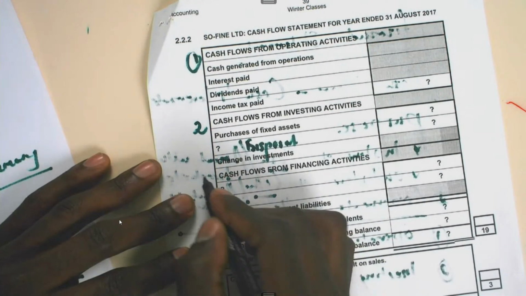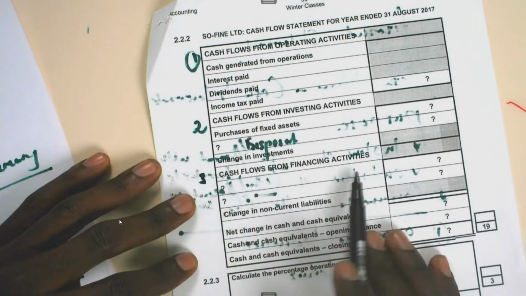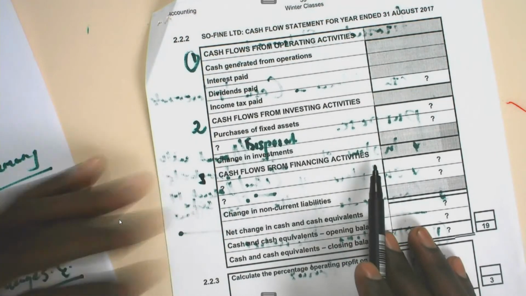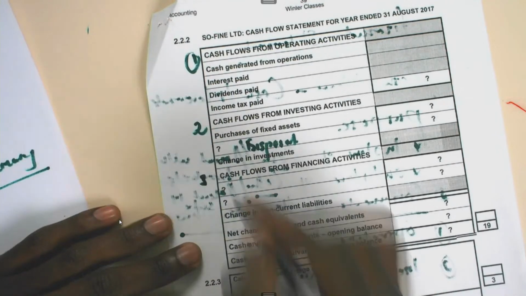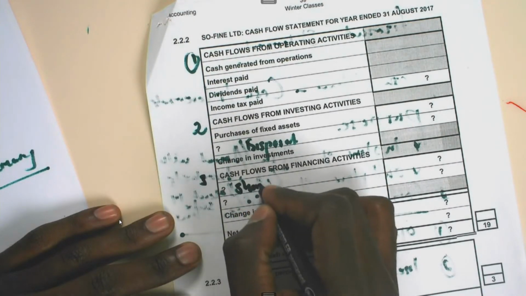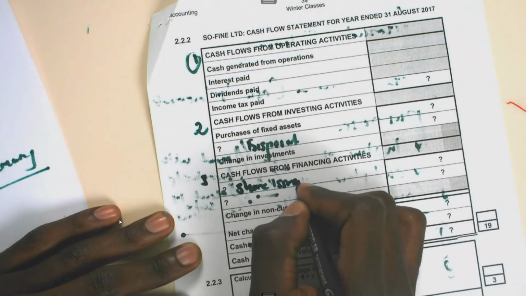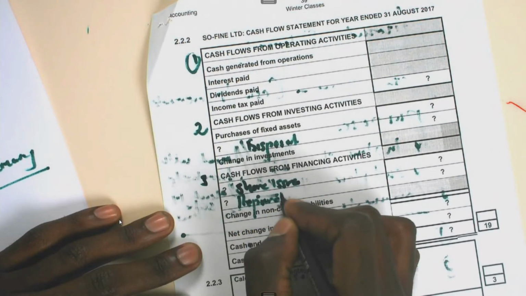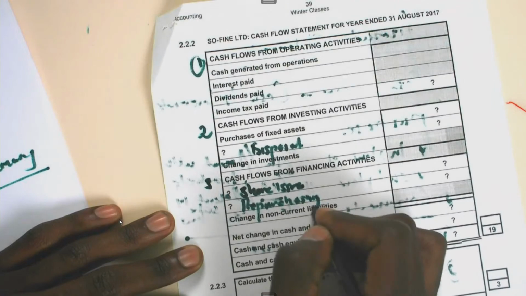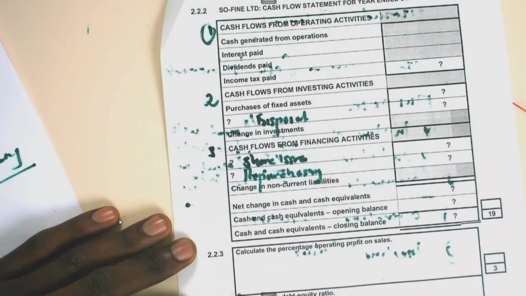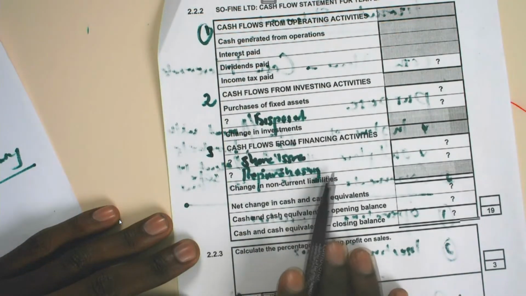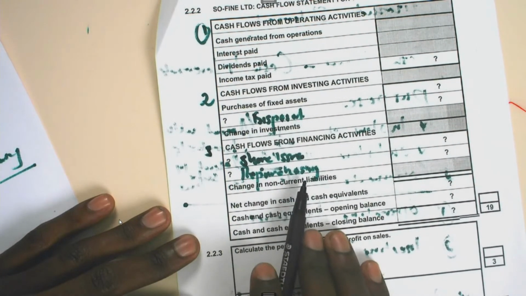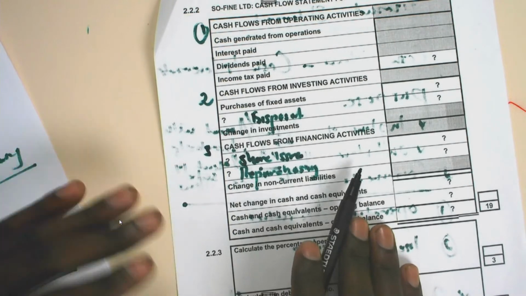Now, the third component is cash flow from financing activities. In the financing activities, we need to determine how the company is financed. We can have money from a share issue, by issuing shares. We can spend money by repurchasing shares, because the company can buy back the shares. So when we repurchase the shares, it means we are spending money. Therefore, we need to know how much money was spent on the repurchasing of shares.